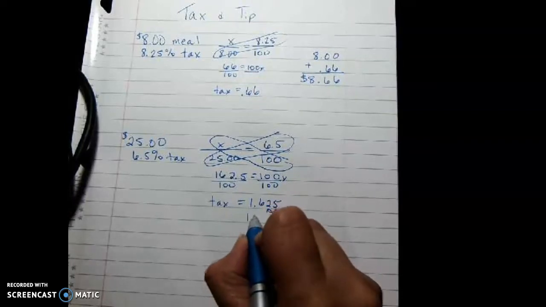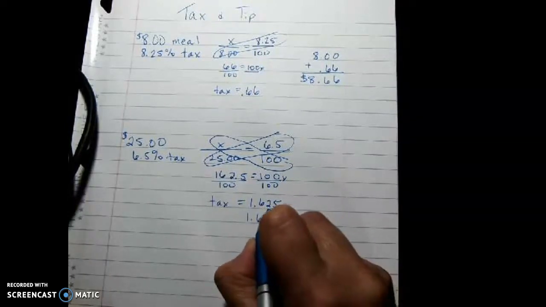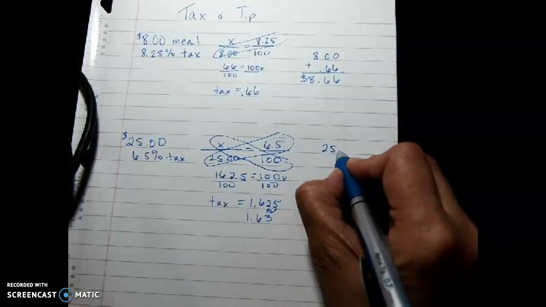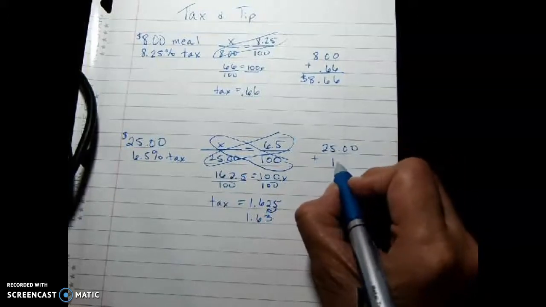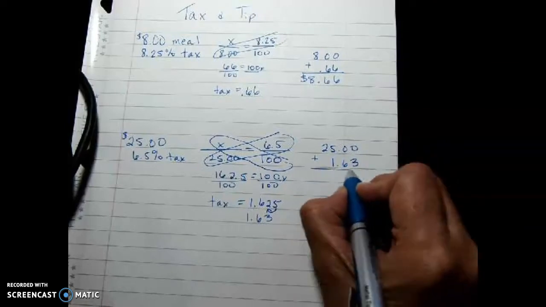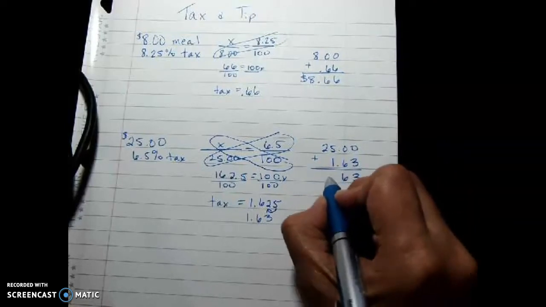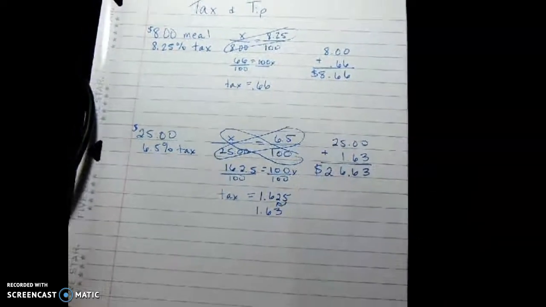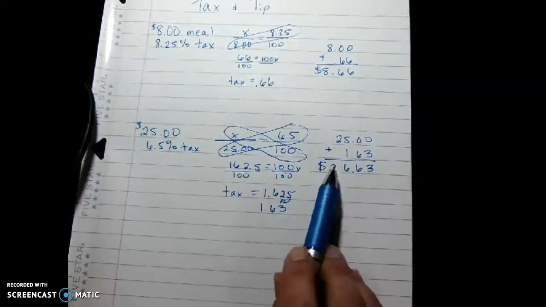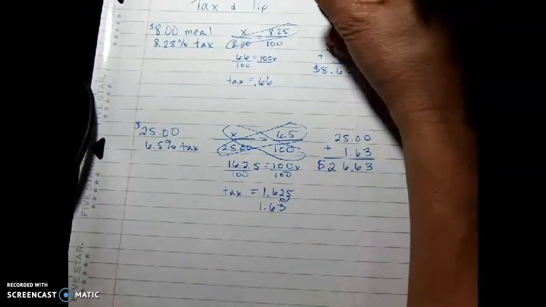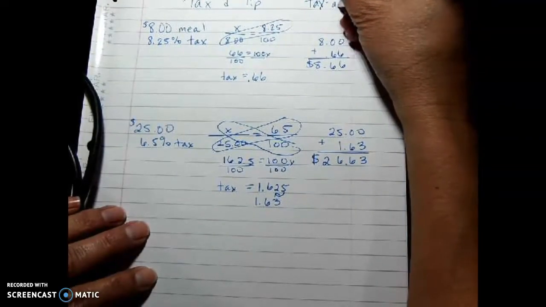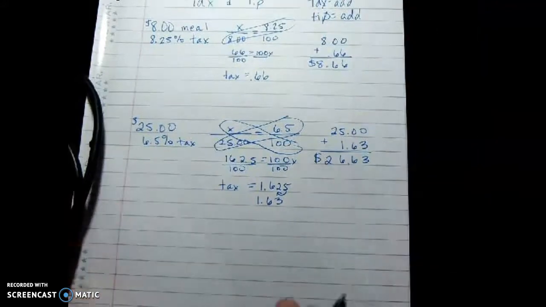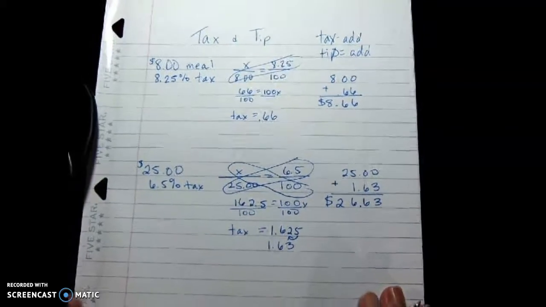So 1.63. So I'm going to add $25 plus $1.63. So the final price will be $26.63. Of course, you can use your calculator for that, but I'm just showing you that tax we add, tip we add.